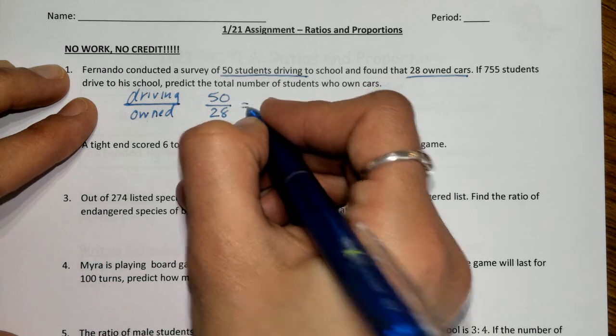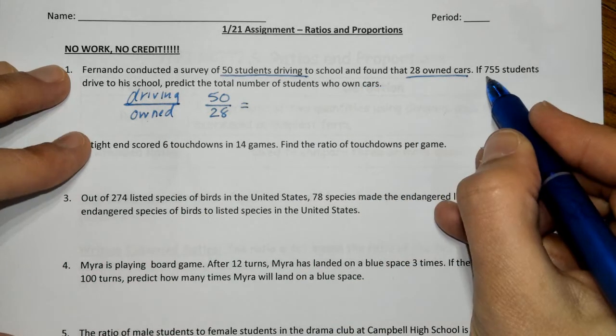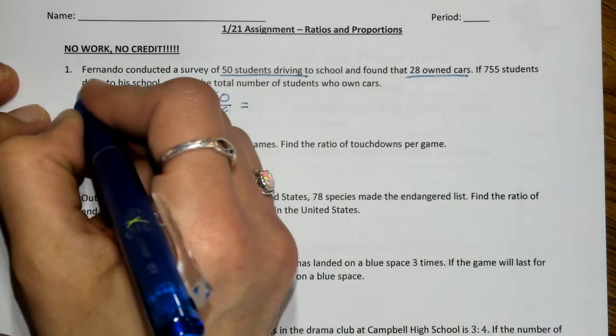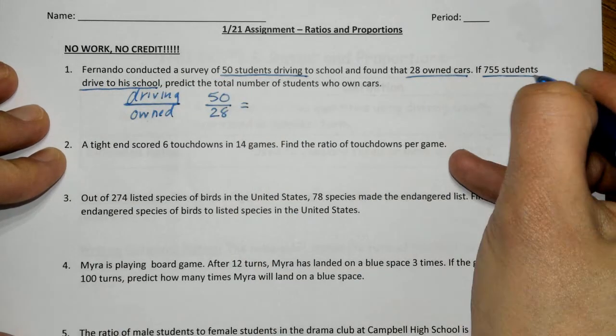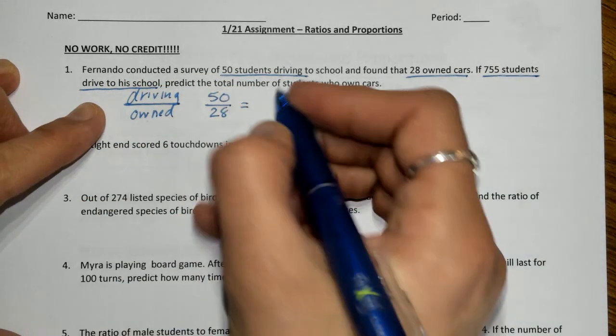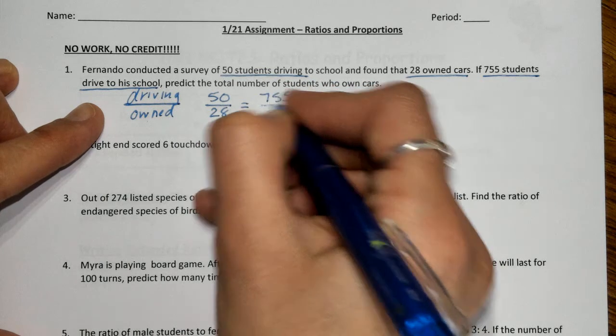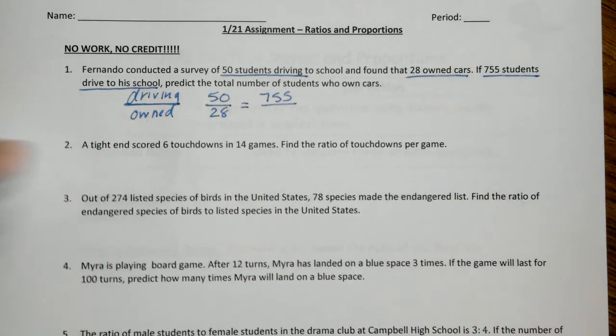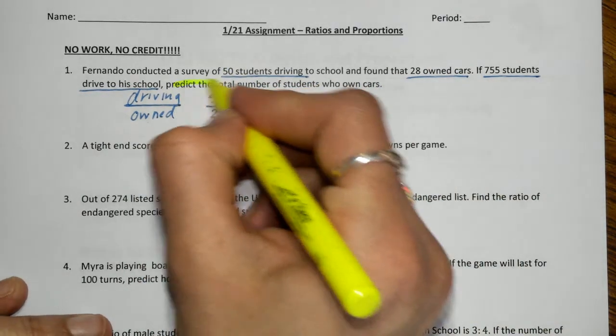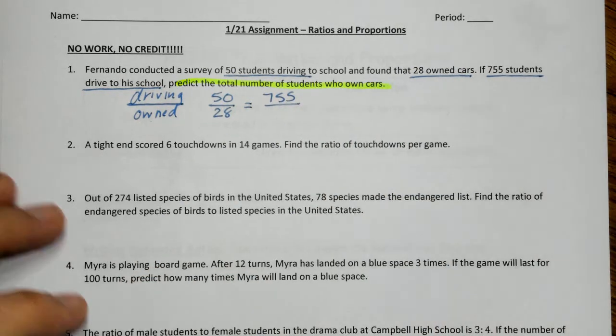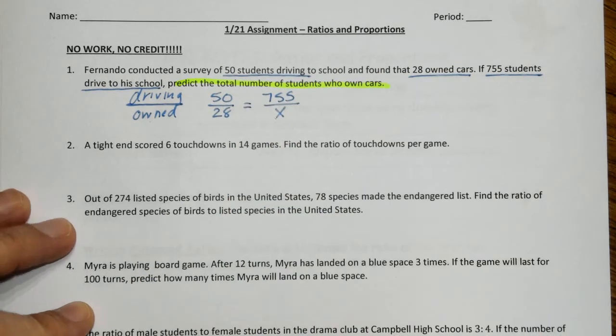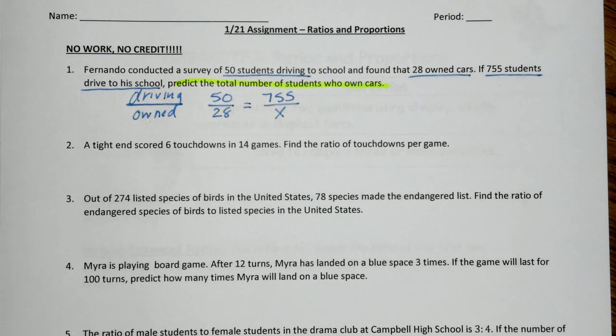28. We will set that equal to, here we're told that 755 students drive to school. So that 755 is going to go up here with the drive. So 755 over, we want to predict the number of students who own cars. We don't know, so that's where our variable is going to be. Now that you have this set up, all we do is cross multiply and solve. I'm not going to work that through. I just want to make sure you saw how to set it up. If you have any questions, please ask your teacher, and good luck.